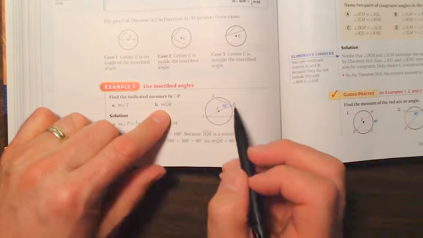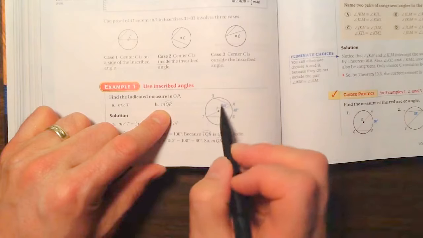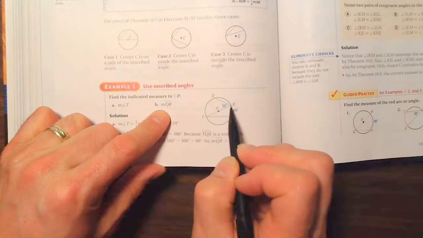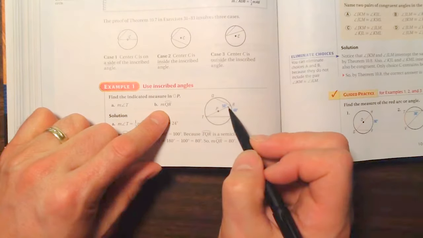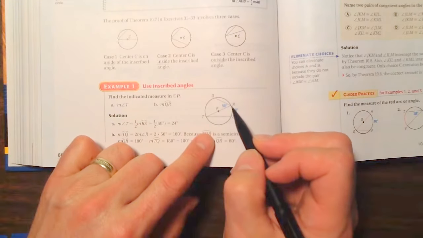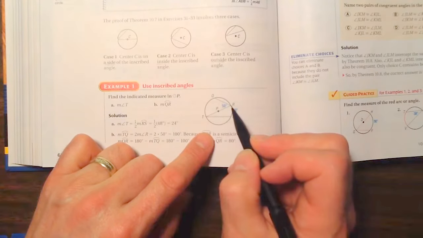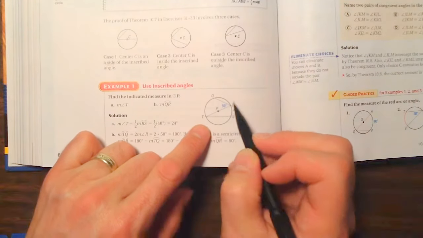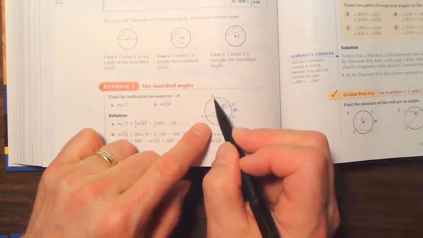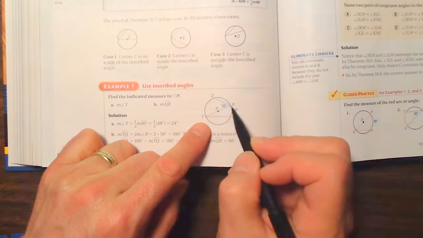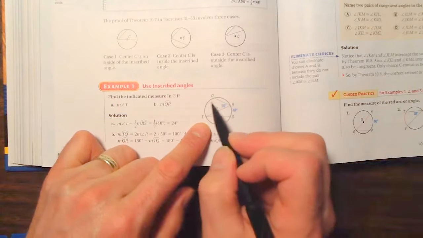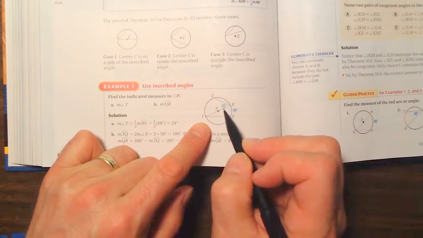Then they're also asking us for the measure of arc QR. So we want to know the measure of this arc here. Well, we do know that this is an inscribed angle over here, because that vertex is on the circle, and so therefore this intercepted arc of that inscribed angle will be double the inscribed angle.